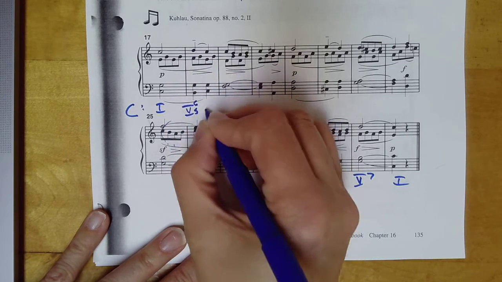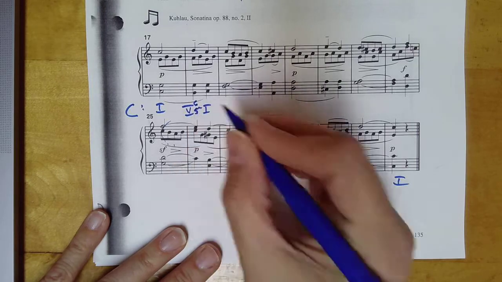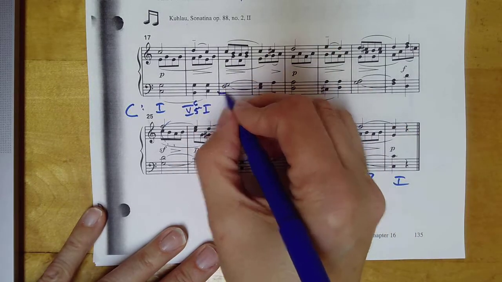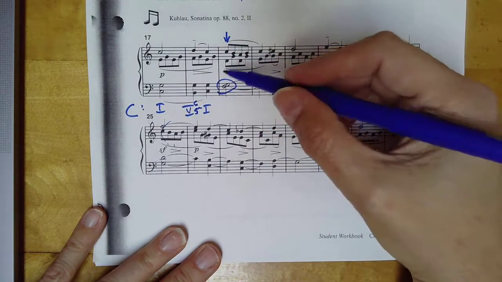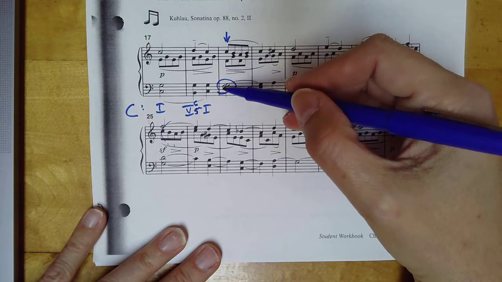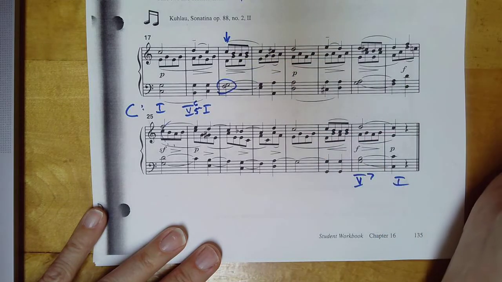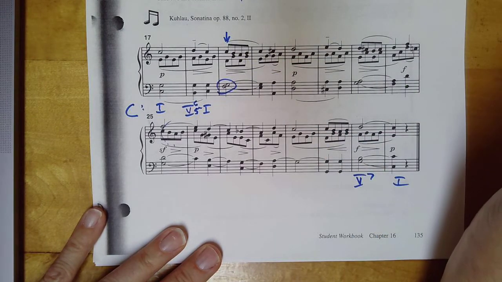So that's a 5-6-5 going back to 1. And here, if you look at this spot, you see F, G, D, C. You can switch those notes around as much as you want, rotate them. You're never going to find a triadic harmony, okay?